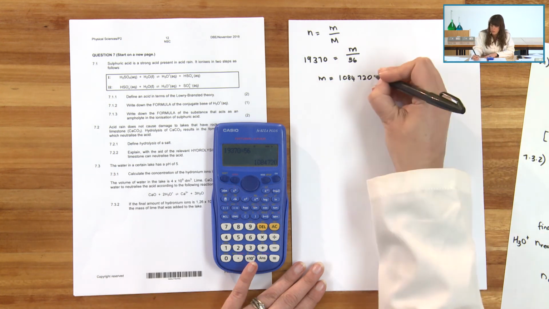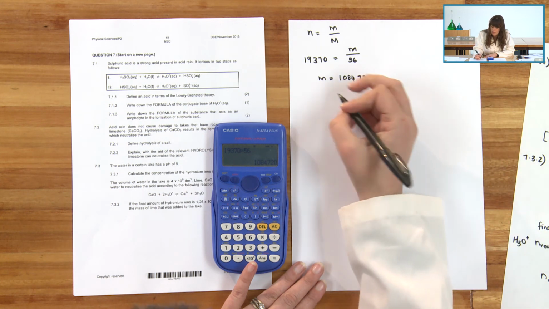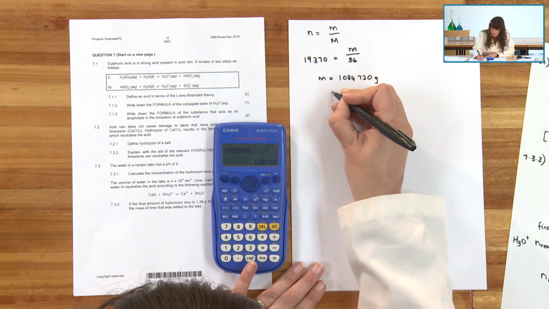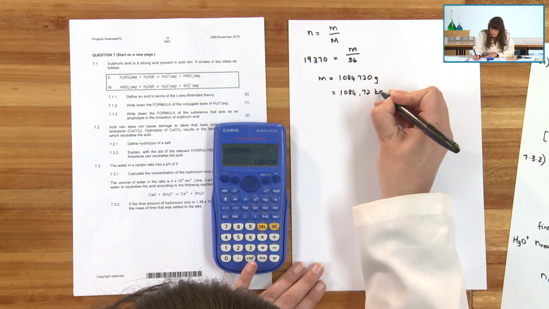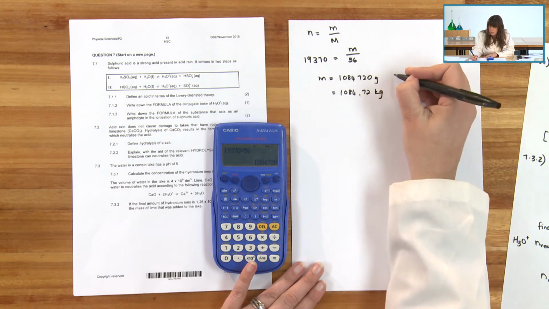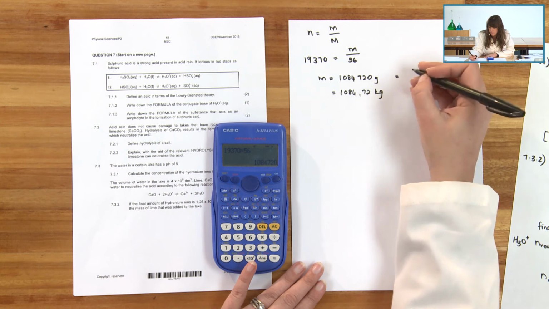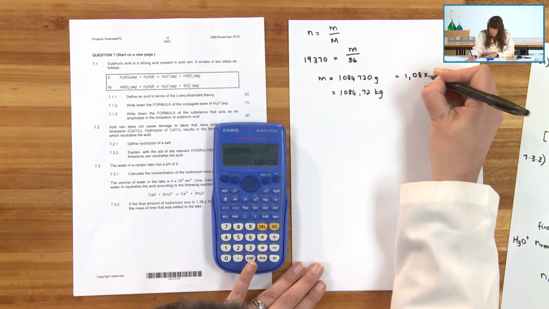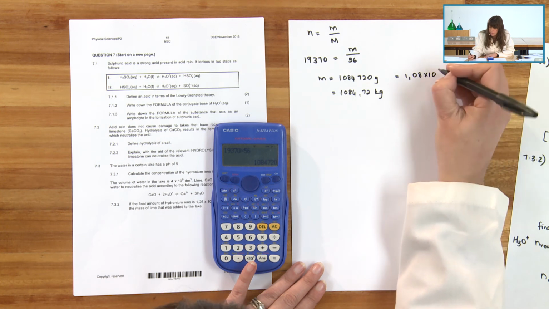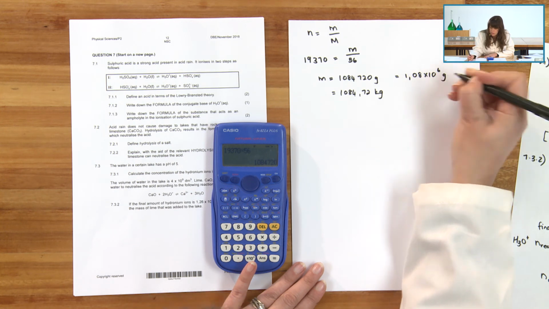1,084,720 grams. In other words, if you want to put it into kilograms, it's 1,084.72 kilograms. Some of your calculators might give this in scientific notation. It would then be 1,08 times 10 to the power of 6 grams.